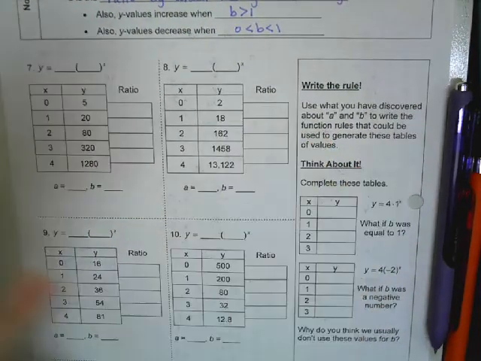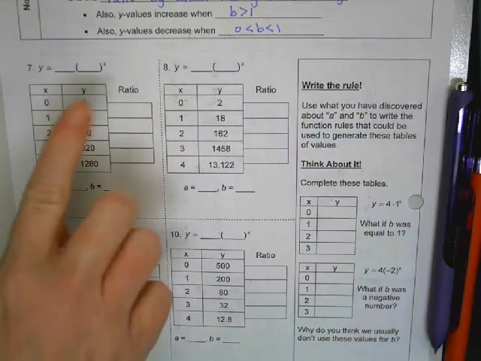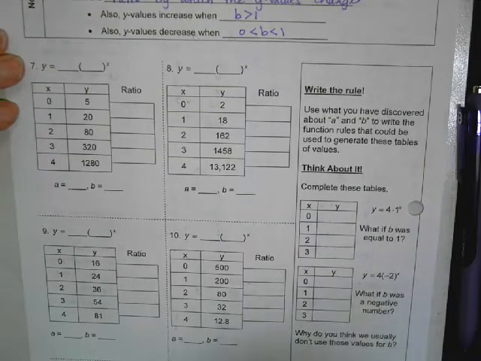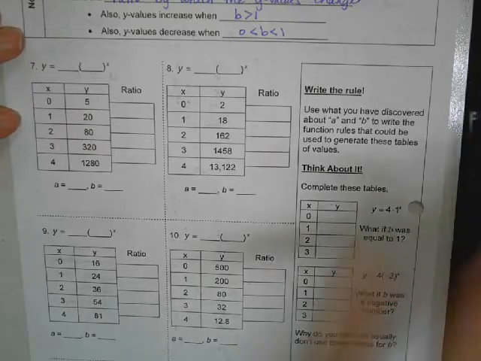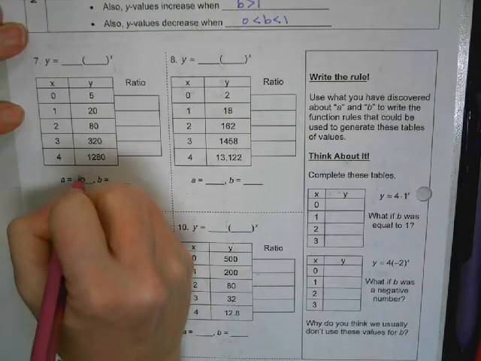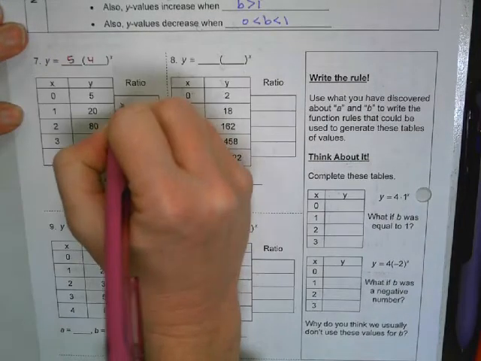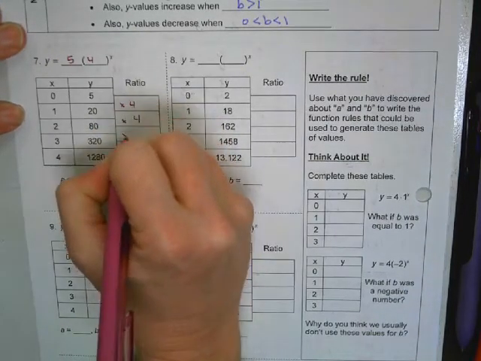All right. So let's look at the table. This time we don't have a function to put in our calculator. We need to look at our table and see if by our table we can determine what our A and our B are. So what is your A value on number 7? 5. And what's your B value? 4. All right, so this is going to be 5 and 4, and it's changing by 4.